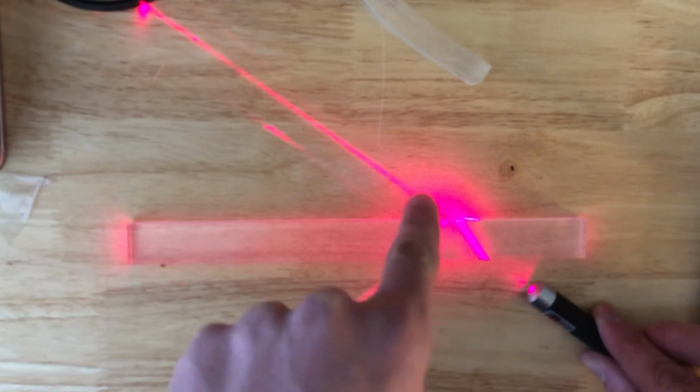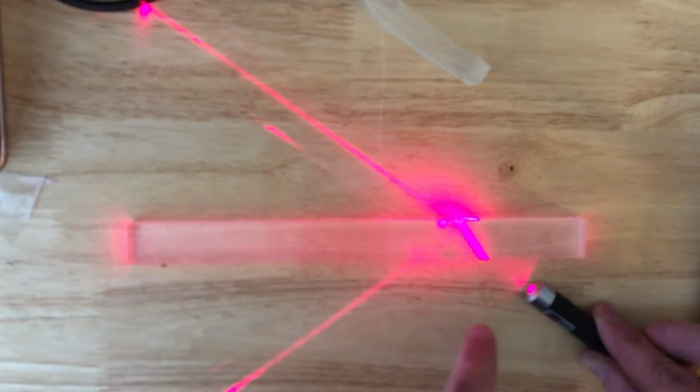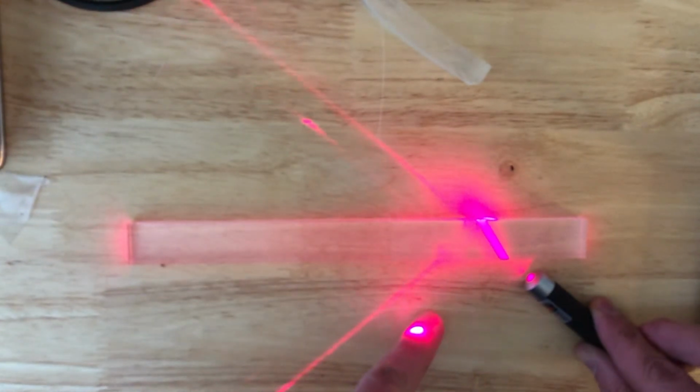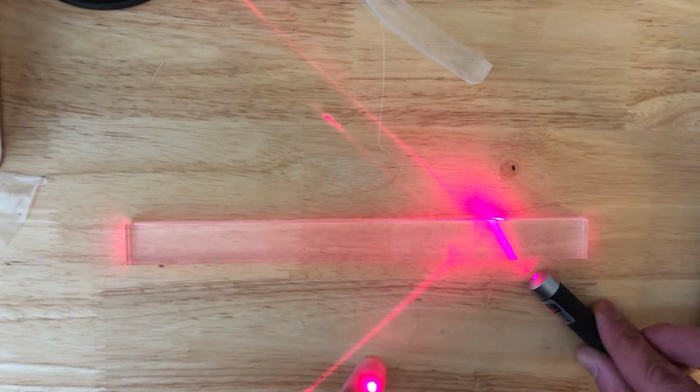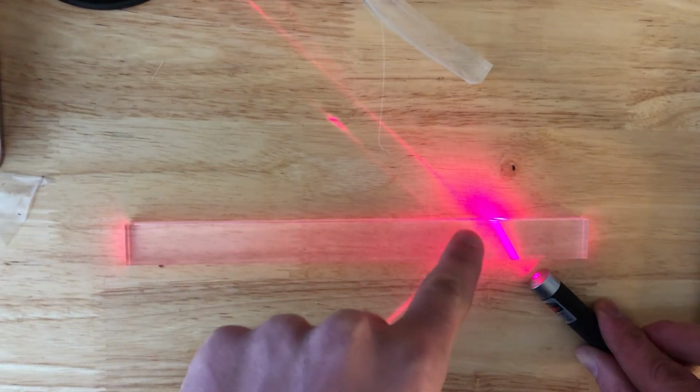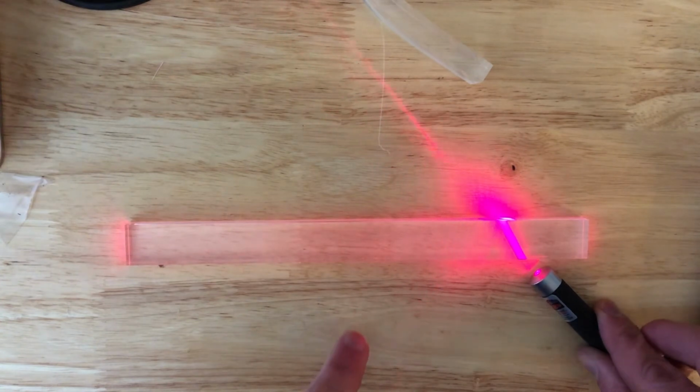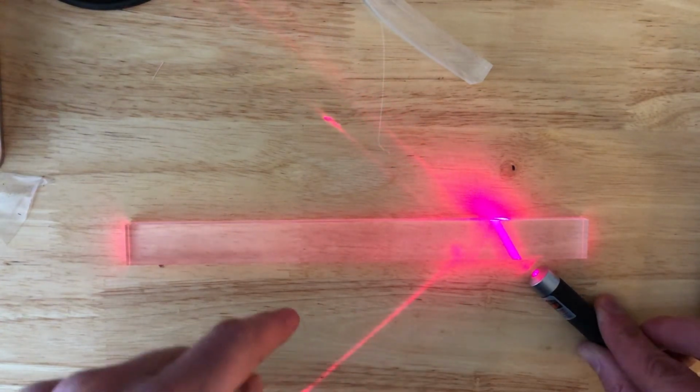We have another interface, which is translated there. We have a reflected beam as well that's coming off this way. We have to shine it down onto the desk, but if you see that, we have a reflected beam coming this way as well. There's even a reflected beam off this surface, which we can see coming through here as well. So we can see quite a lot with that.